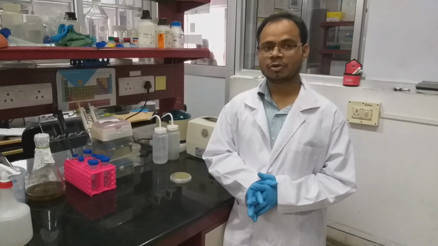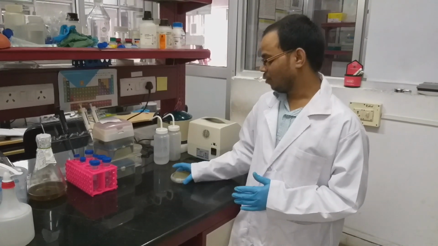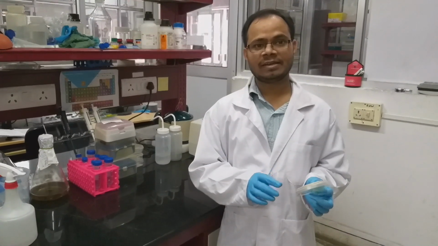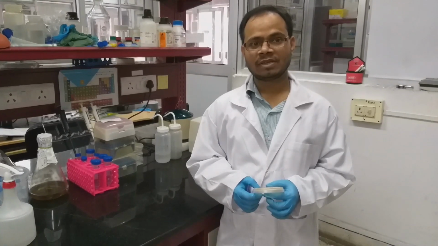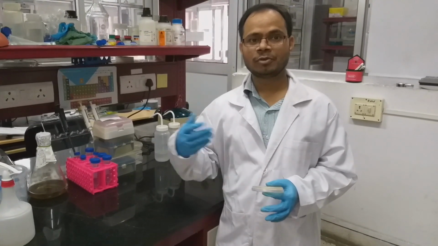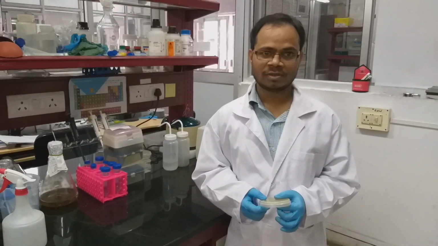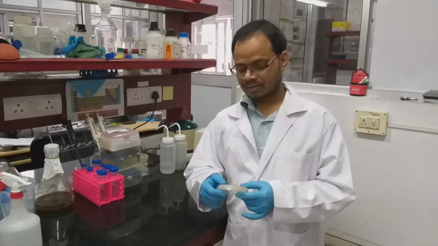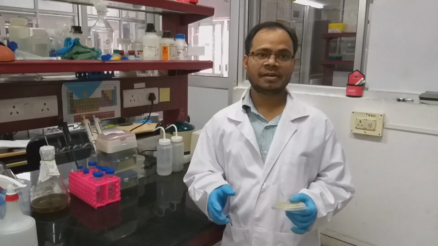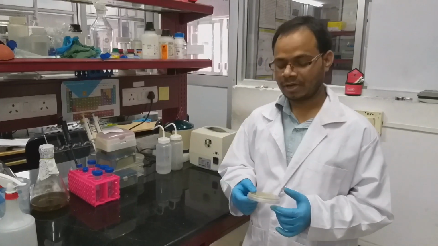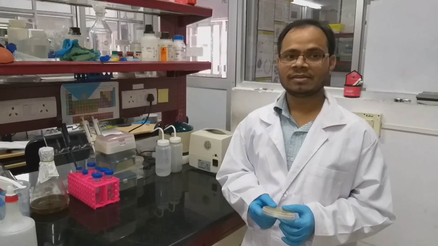So I will show you how to take a single colony and inoculate it in 5 ml of LB media, which we will use for further experiments. This inoculation should be done in a laminar airflow hood.